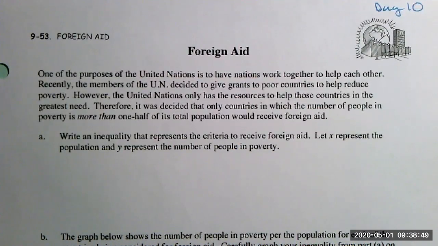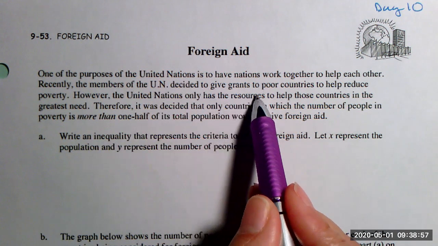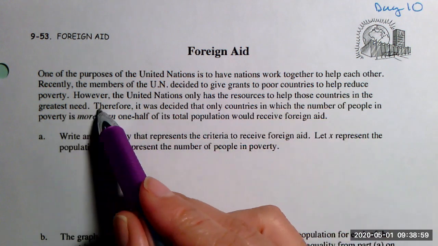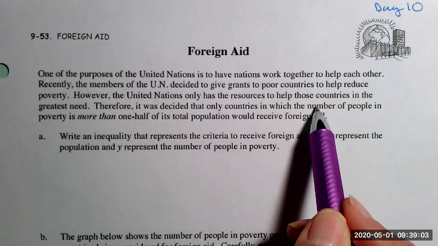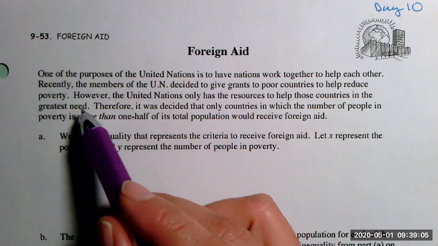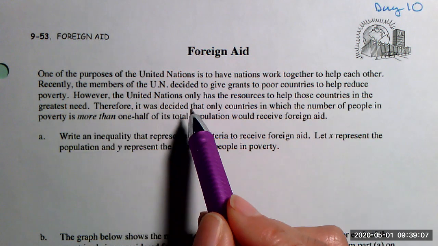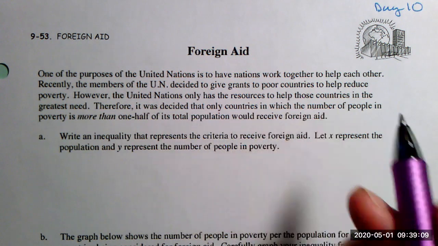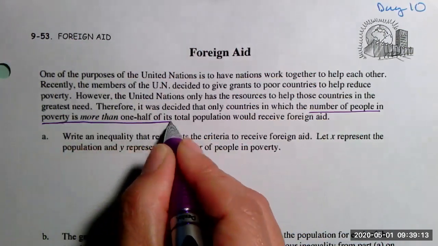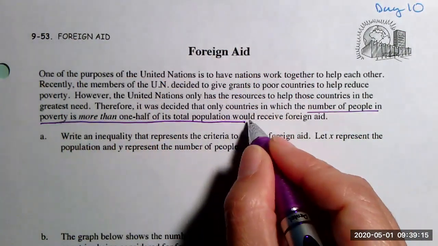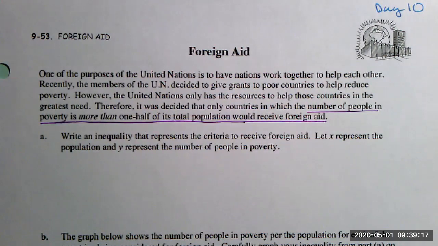One of the purposes of the United Nations is to have nations work together to help each other. Recently, the members of the United Nations decided to give grants to poor countries to help reduce poverty. However, the United Nations only has the resources to help those countries in the greatest need. Therefore, it was decided that only countries in which the number of people in poverty is more than 1/2 of its total population would receive foreign aid.